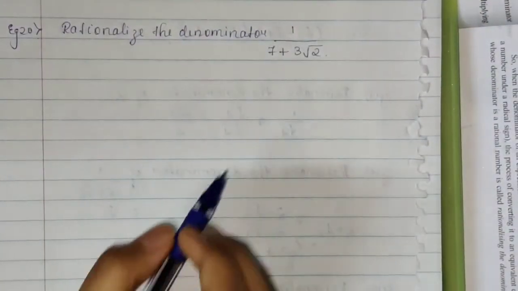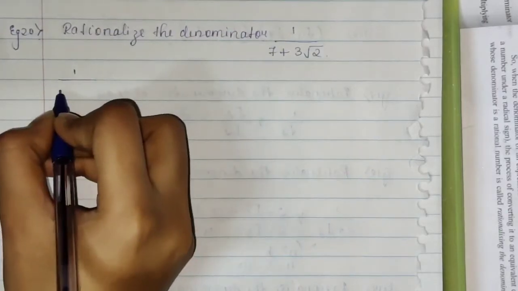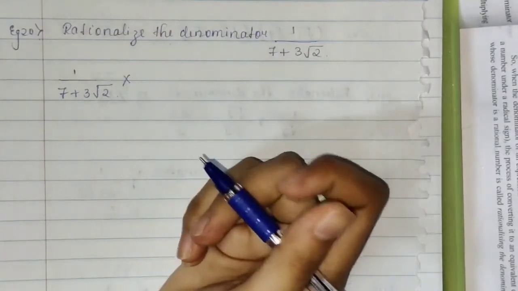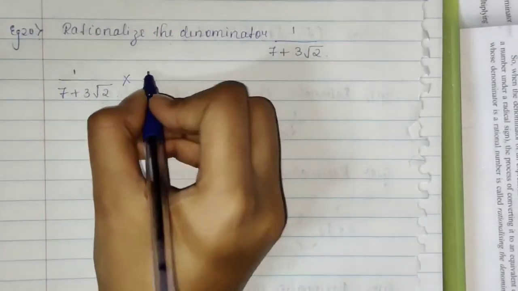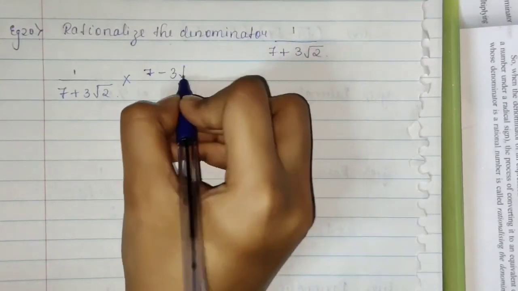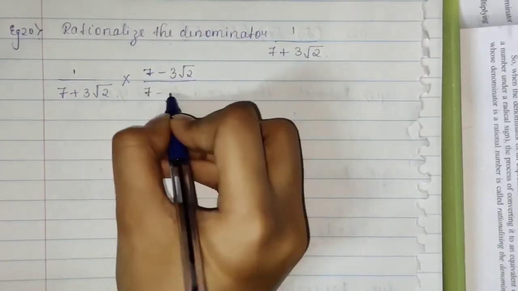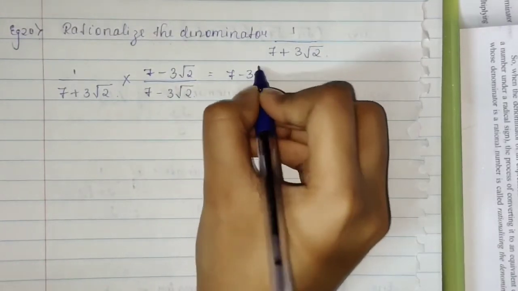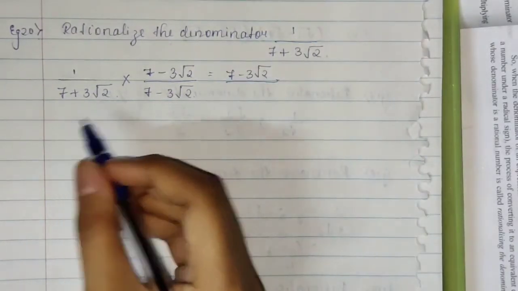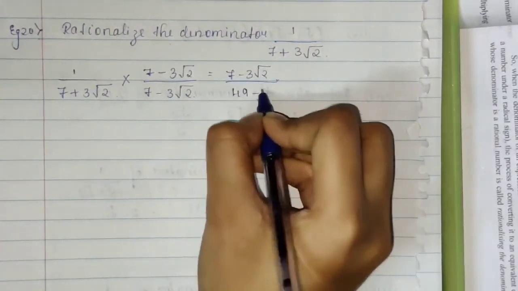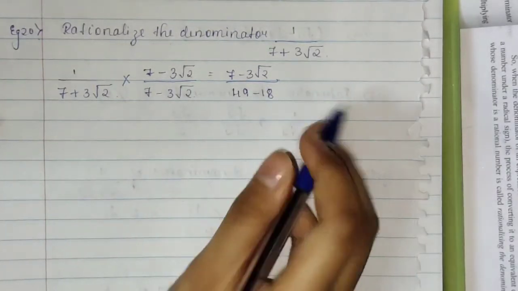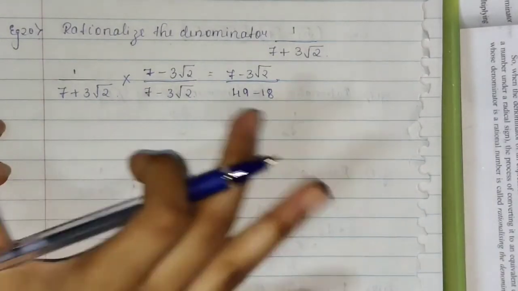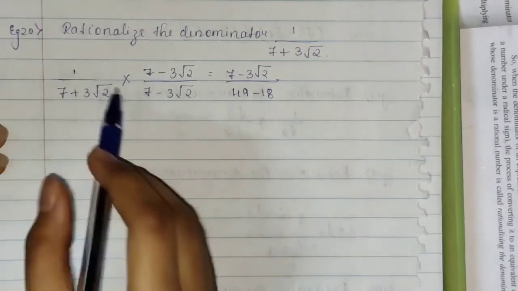Last example, example 20. It's very simple. 1 divided by 7 plus 3 root 2. Right, now here the rationalization, do not get confused, it's the same changing of the sign, multiplying it with both numerator and denominator. 1 into 7 minus 3 root 2 is 7 minus 3 root 2 divided by. Now, NCERT has directly given you 49 minus 18. I'll teach you how 49 minus 18 has come. Either you can apply your identity or you can just go ahead with the expansion method or the distributive multiplication. It's very simple. I'll explain.